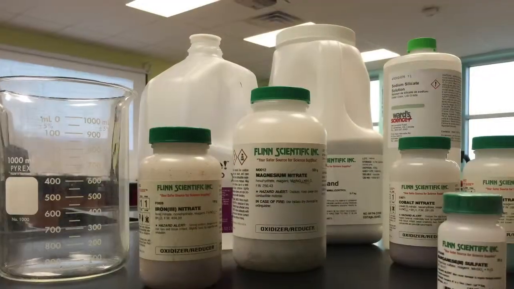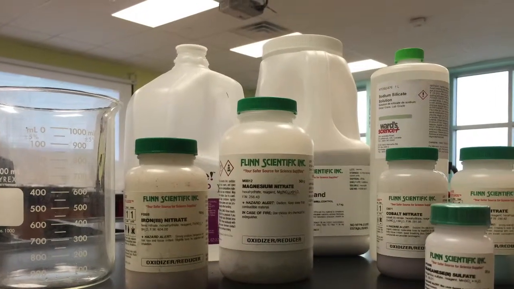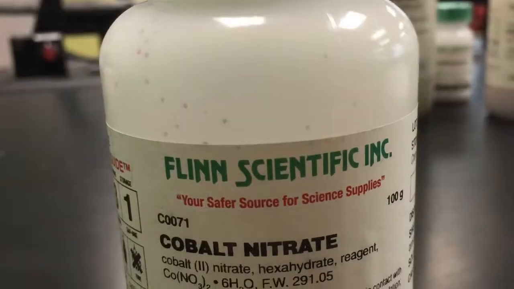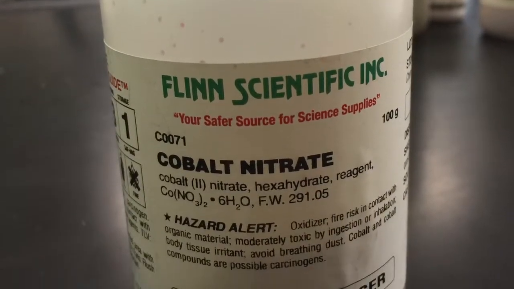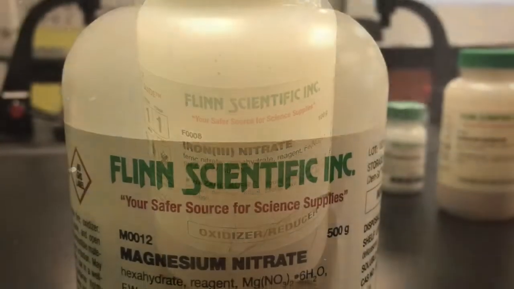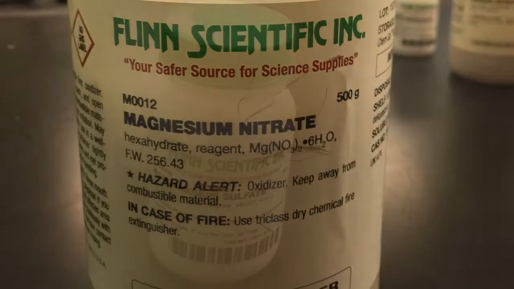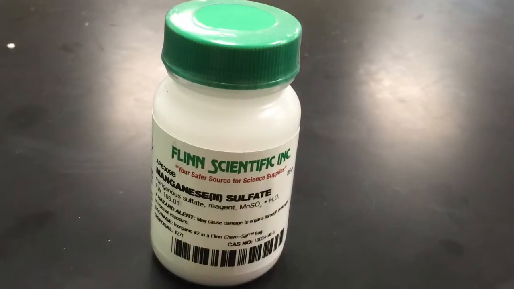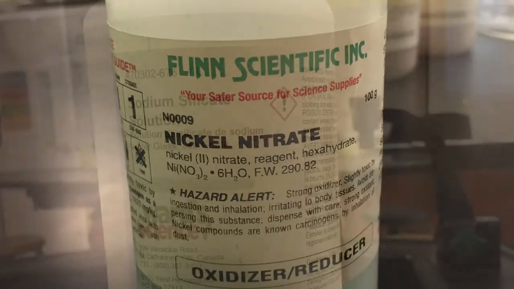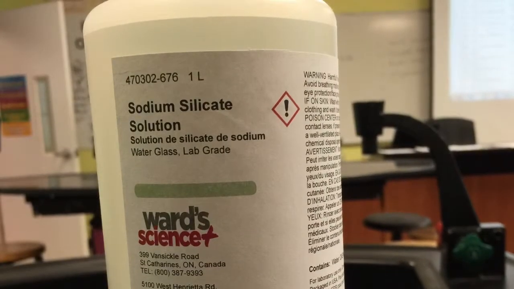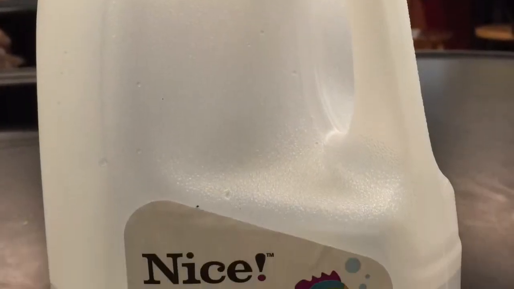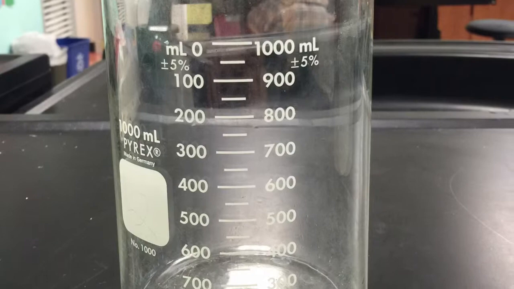Procedure. Step 1. Gather materials. For this experiment, the following items were needed: cobalt 2 nitrate, iron 3 nitrate, magnesium nitrate, manganese 2 sulfate, nickel nitrate, sodium silicate, sand, distilled water, and a large beaker.